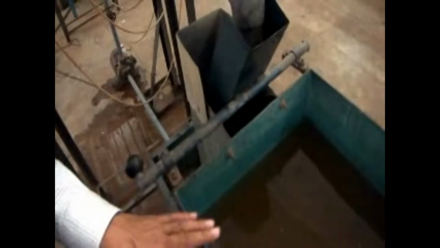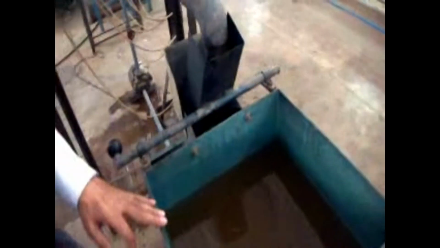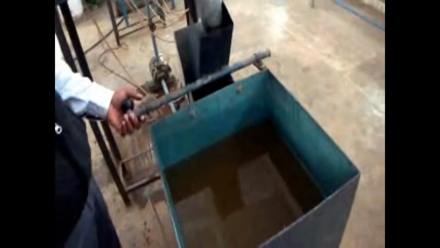Then this is draining back. So let us keep this tank dry or empty, so that another observation we can take, at least 3 observations for each head we are taking to average out the correct information.